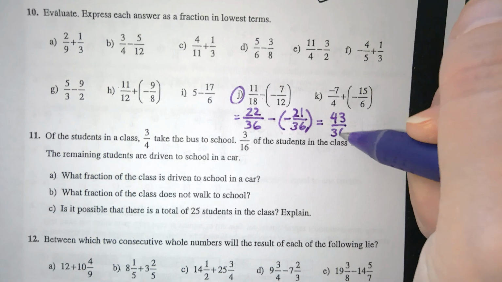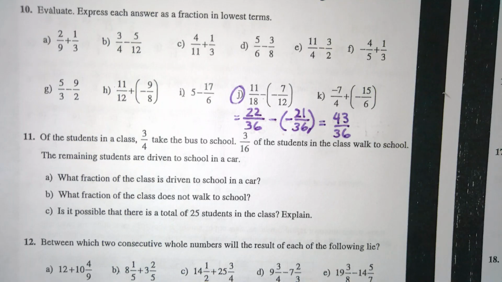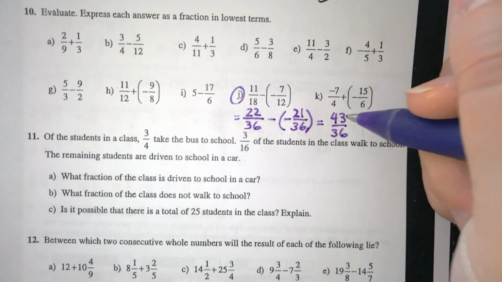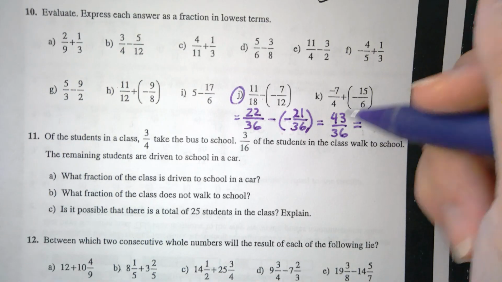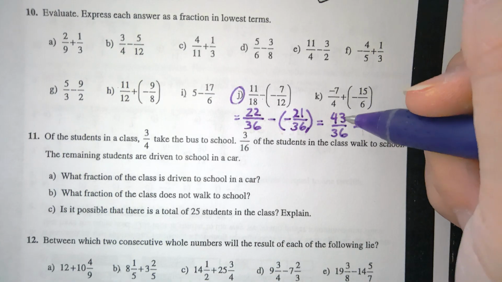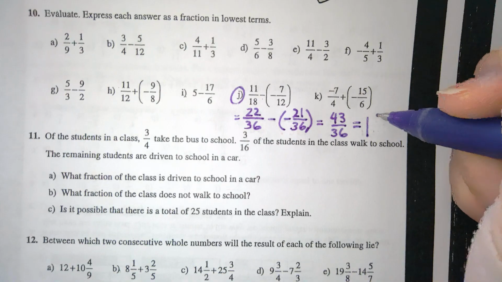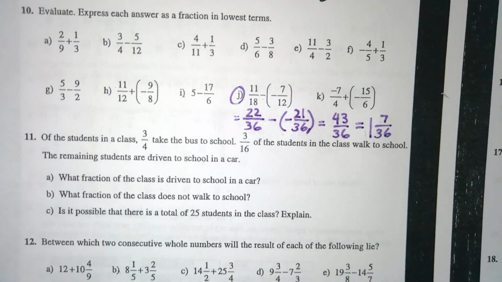Over 36. Okay. Can I change this to a mixed number? Yeah, because my numerator is bigger than my denominator, so I have to do long division. 36 goes into 43 one time with a remainder of 7. So 1 and 7 over 36.